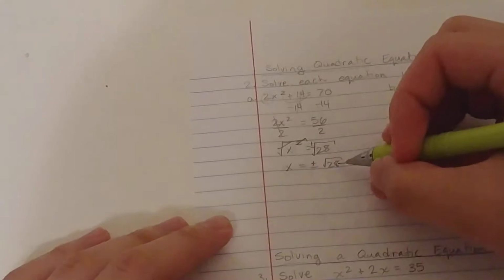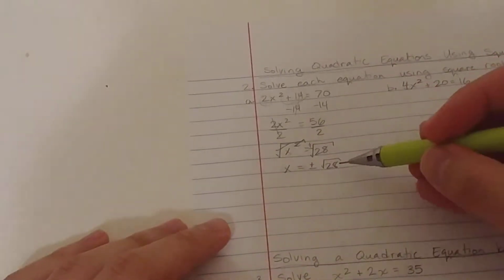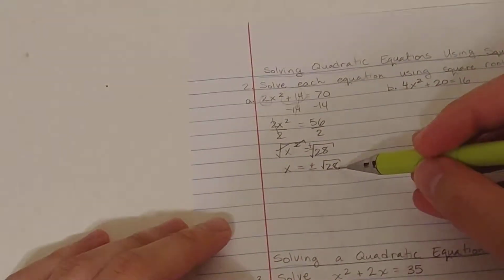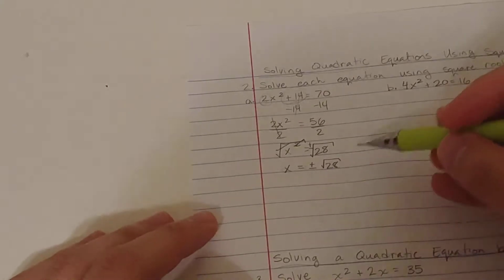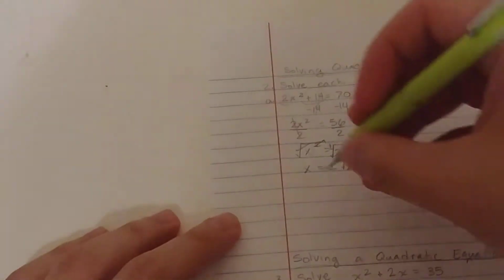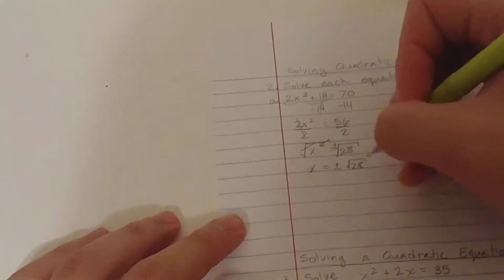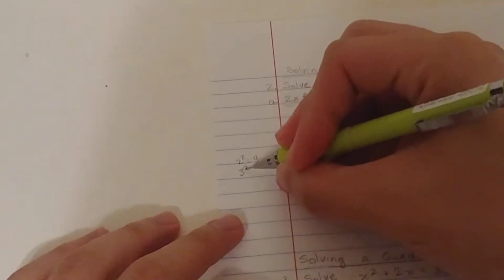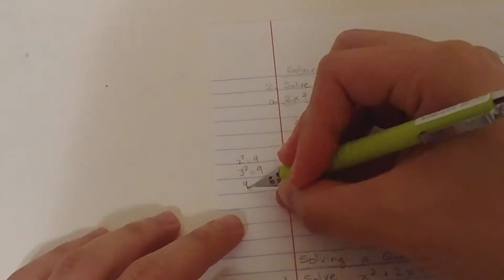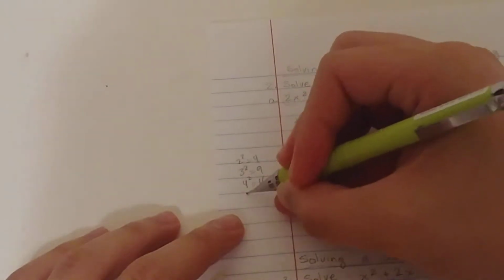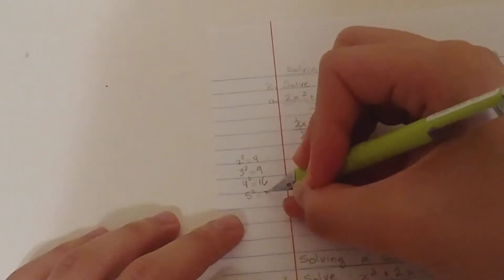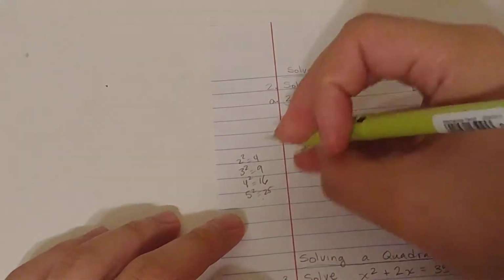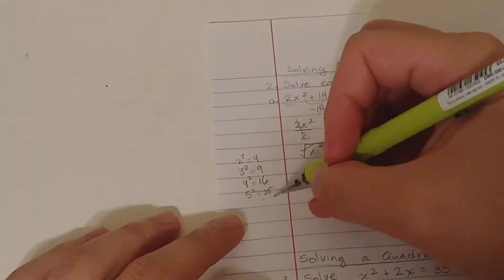Okay, now if you leave it like that, it's okay, but then we can simplify these radicals. Remember, to simplify a radical, you need to find out what perfect squares are. 2 squared equals 4, 3 squared equals 9, 4 squared equals 16, 5 squared equals 25, etc. Okay, so 4, 9, 16, 25.